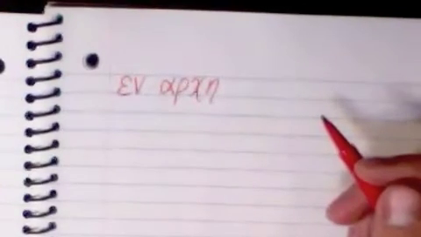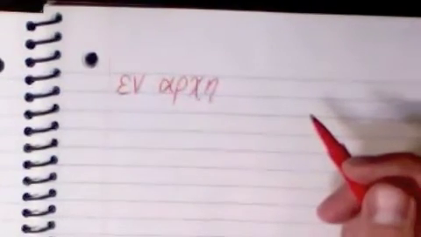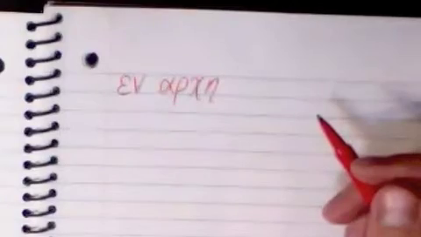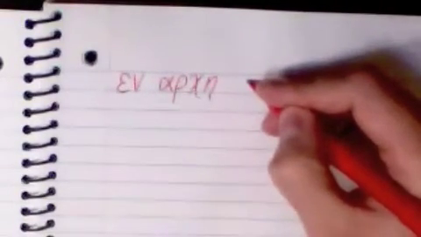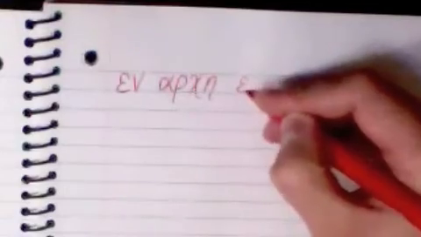Okay, and we have to fit this in Greek over here, and these are going to be 3 words, and they are epoiesin ho theos. Repeat after me, say epoiesin ho theos. Epoiesin ho theos.